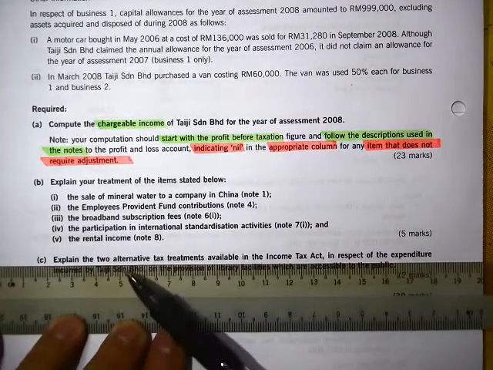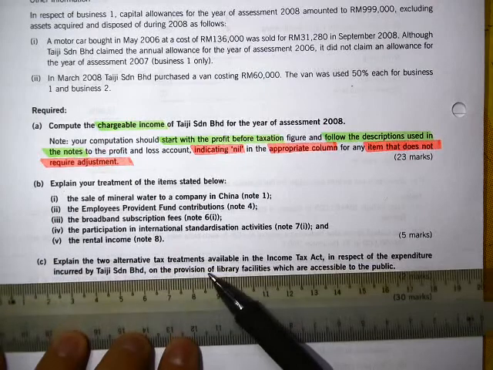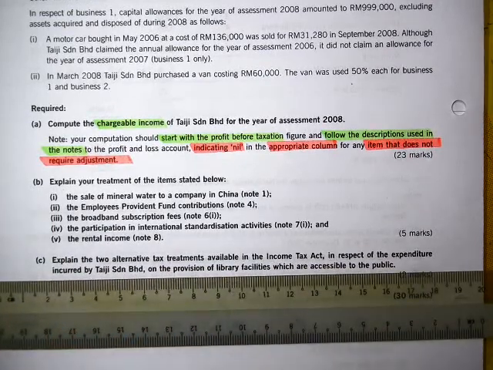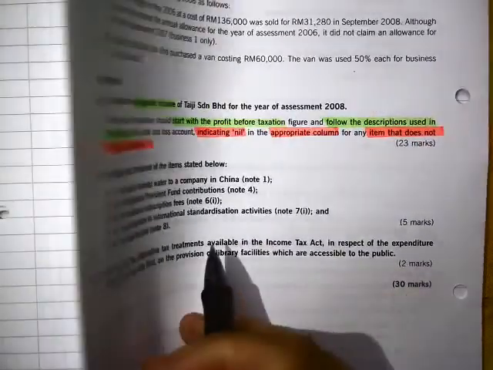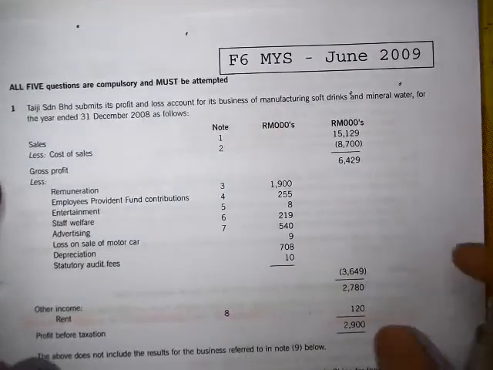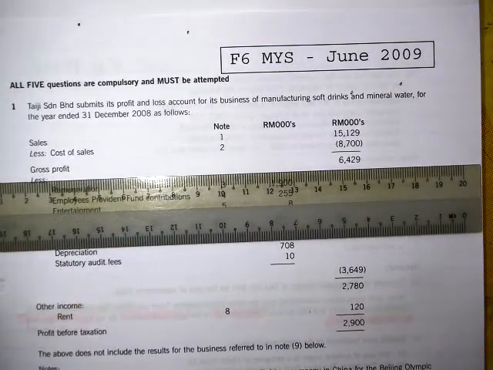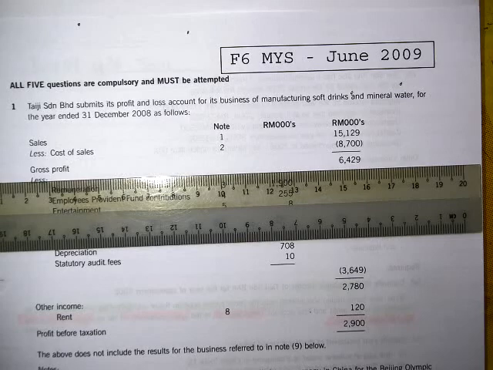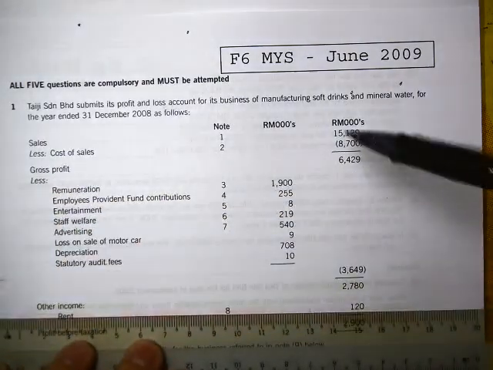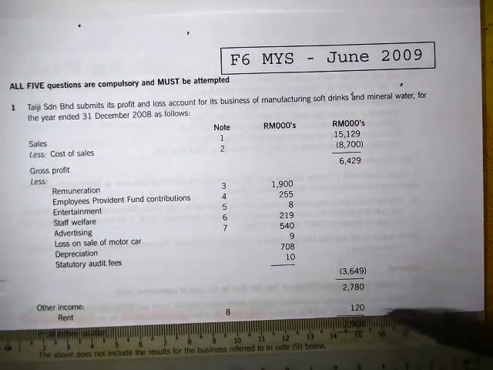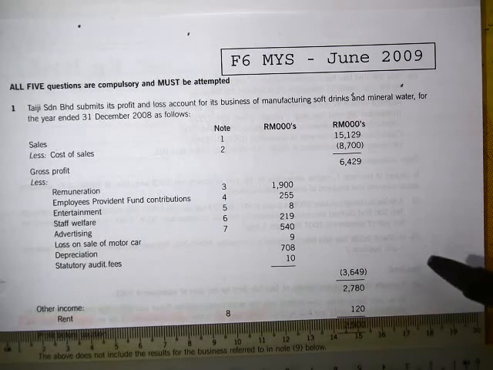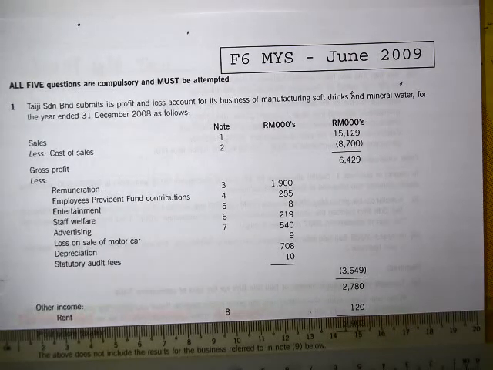Then they say that there are 2 alternative treatments available for expenditure incurred for provision of library facilities. So what are the 2 treatments? Okay, we come to this later. Right, let's start with the question. Now, Taiji submits a profit and loss account for his business of manufacturing soft drink and mineral water for the year ended 31st December 2008. Okay, so run through the P&L, look for anything that has no note and ask if you need to adjust them. Okay, what do you see here?